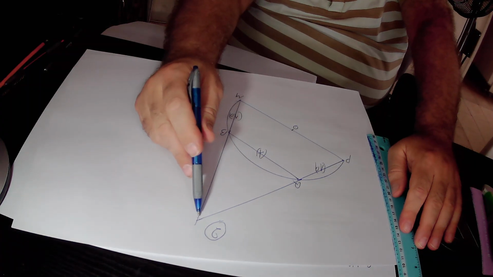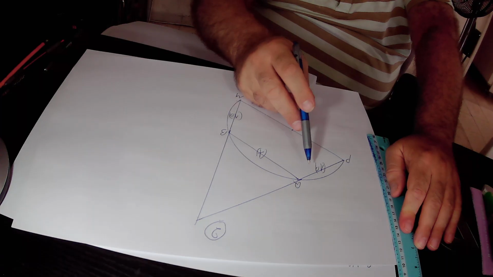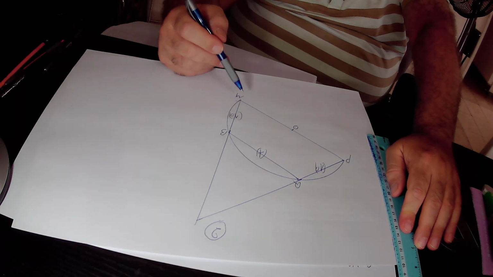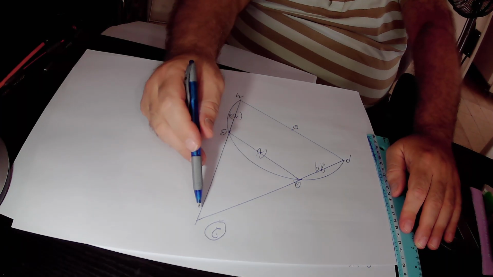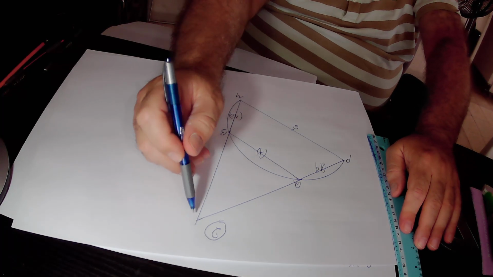Hopefully this is the intersection point of the extended line segment PQ with the extended line segment MB. So we define the intersection point. This point is point E.